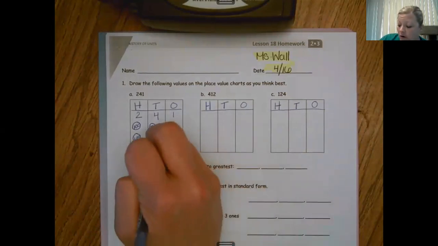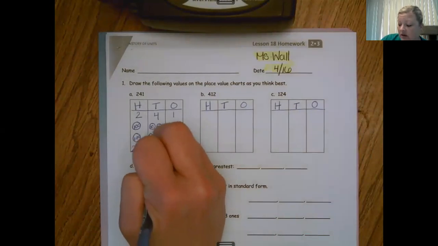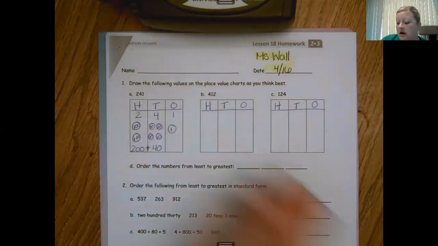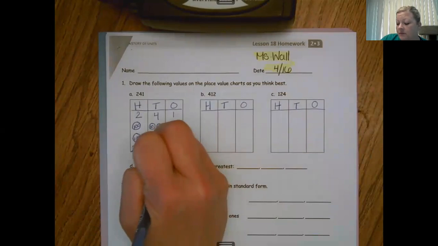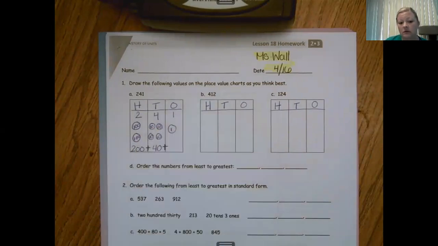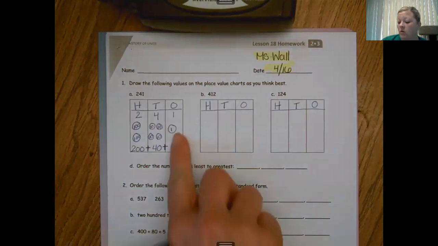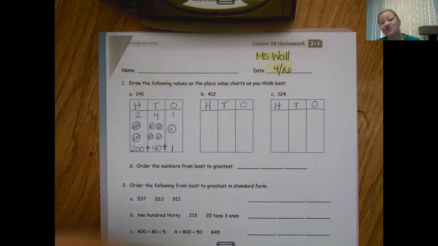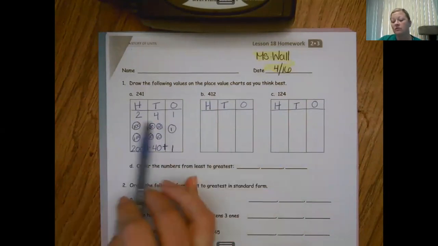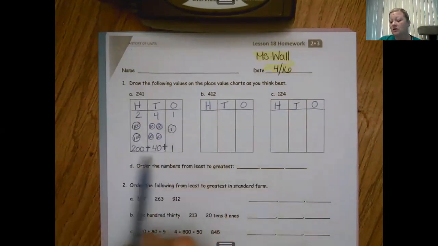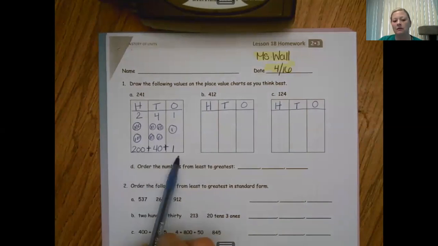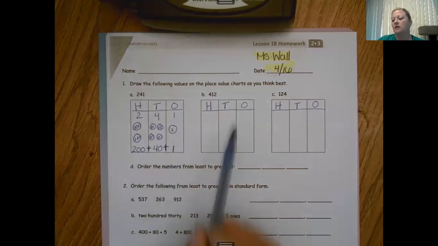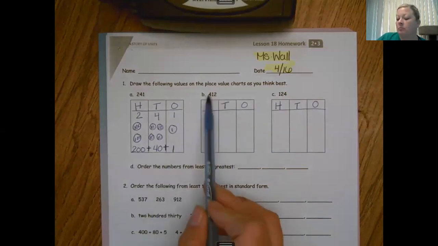We have 40 in the tens place. And then we put another addition sign in between the tens and the ones. And we have 1, 1. So if I wanted to stretch out 241, this is what it looks like in expanded form.